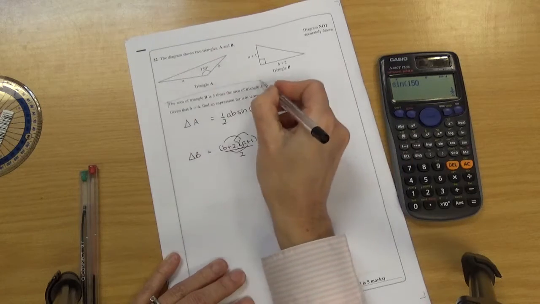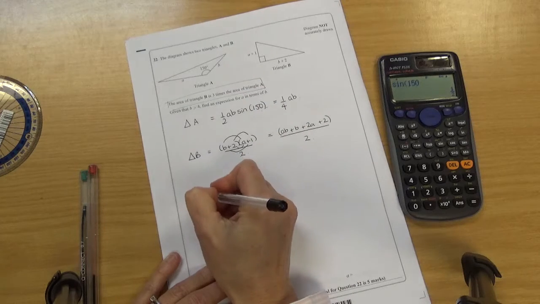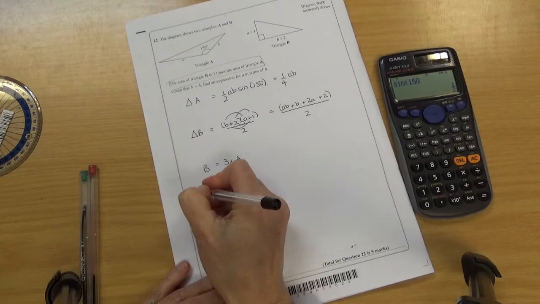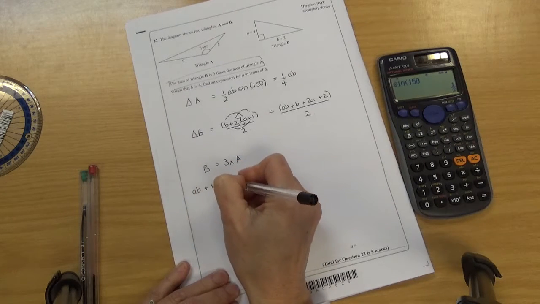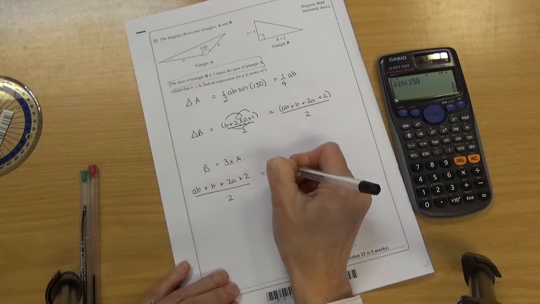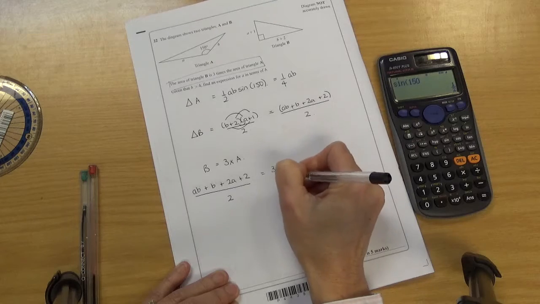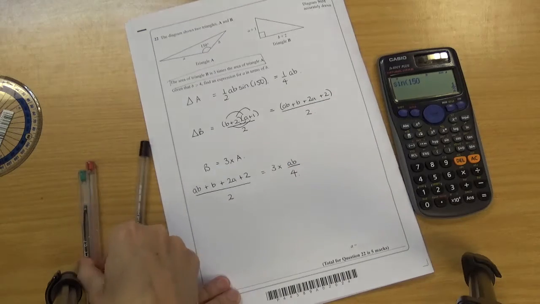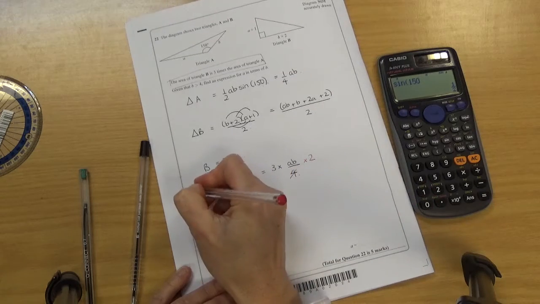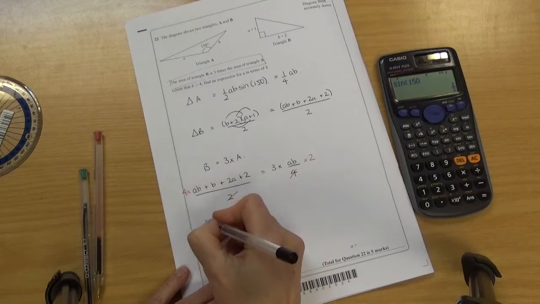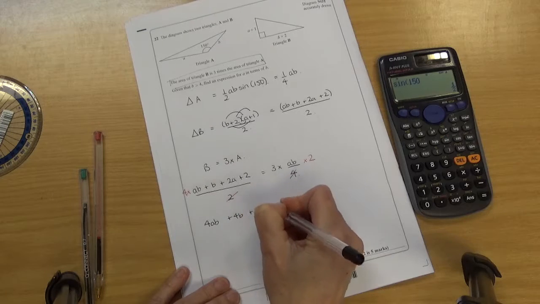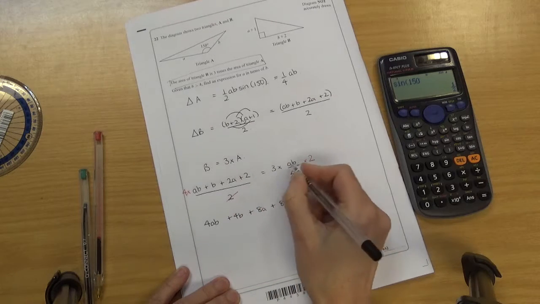This statement then says that B is 3 times A. So I've got AB plus B plus 2A plus 2 all over 2 equals 3 times AB over 4. Let's cross multiply. So I get 4AB plus 4B plus 8A plus 8 equals 3 times 2, 6AB.